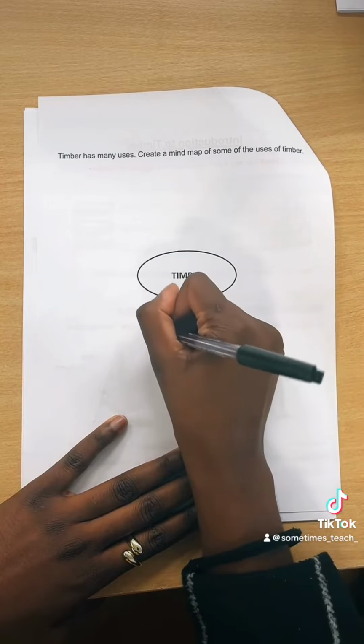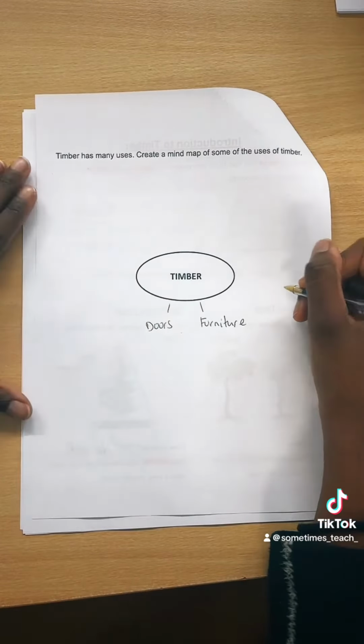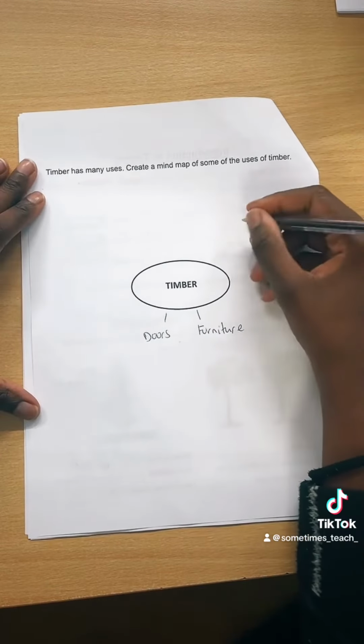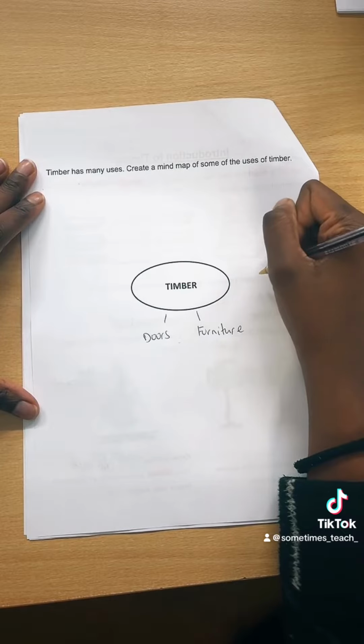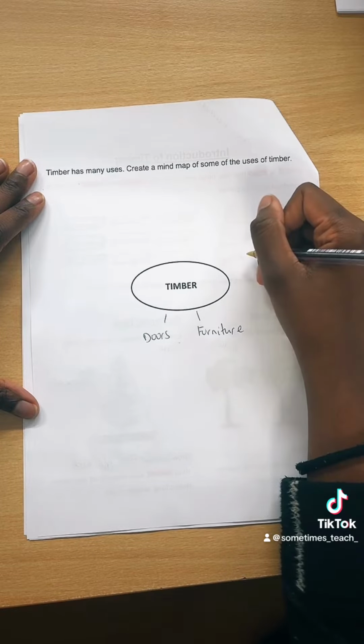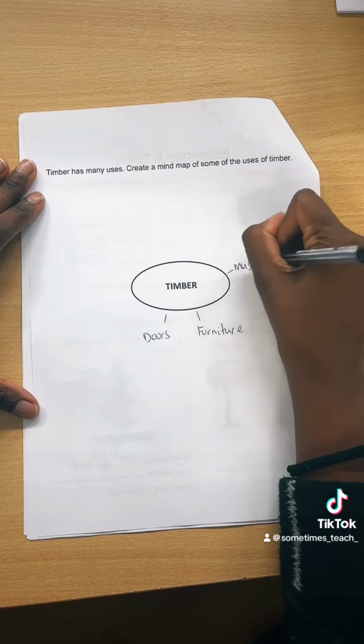Doors. What products do we make out of timber? What products? Fire would not be a product. Musical instruments, good.